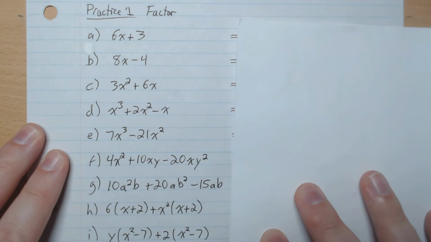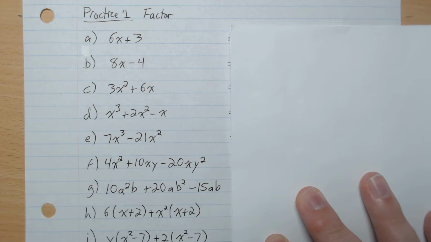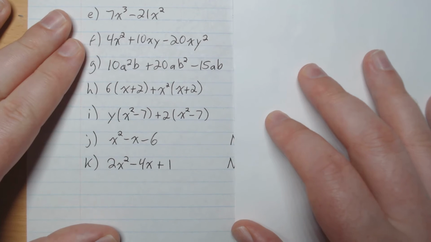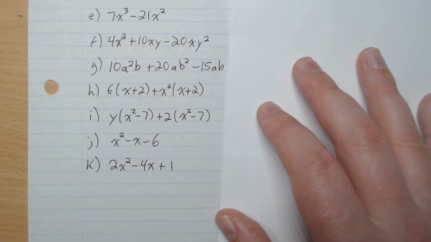Okay, time for some practice. So go ahead and pause the video and factor these polynomials. Okay, and there's a couple more down here. Go ahead and pause the video and perform those factorizations.